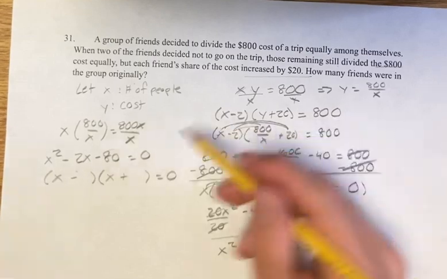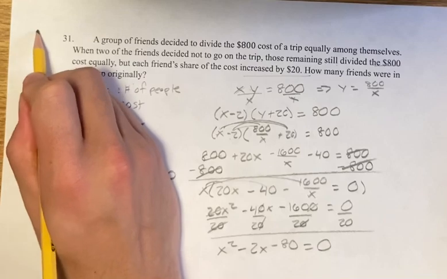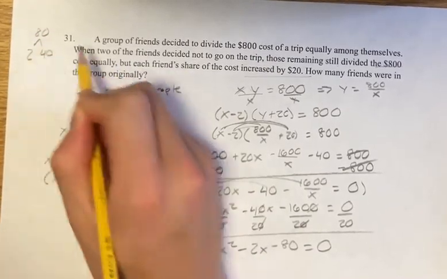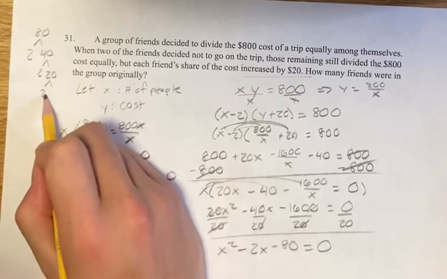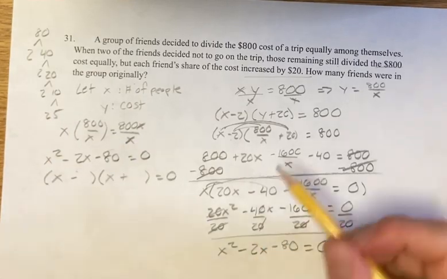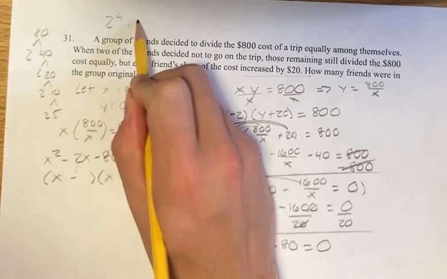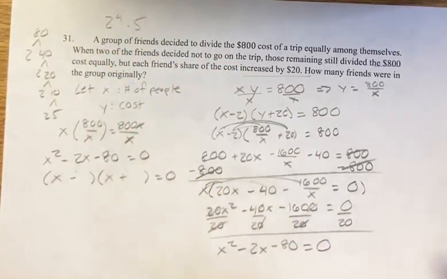So what are the factors of 80? Well, you can do the prime factorization. 80 you can split into 2 and 40, 40 into 2 and 20, 20 into 2 and 10, and then 10 into 2 and 5. So we have 2 times 2 times 2 times 2 is 2 to the 4th times 5. So how many factors can you grab out of this?